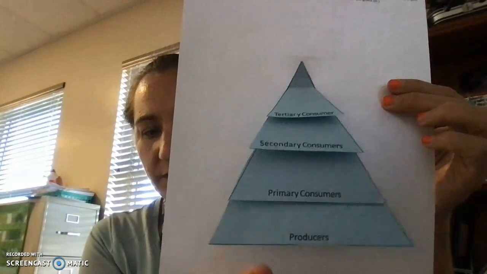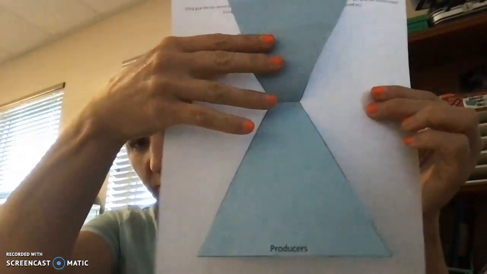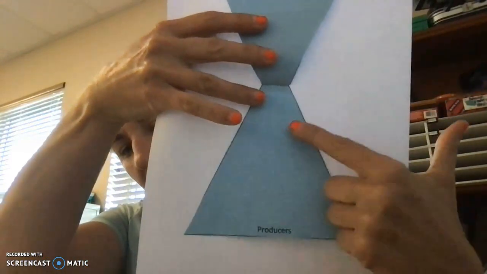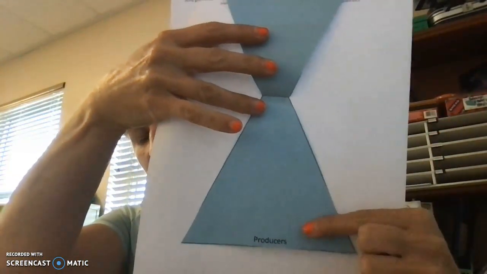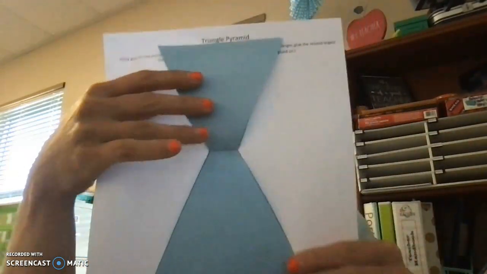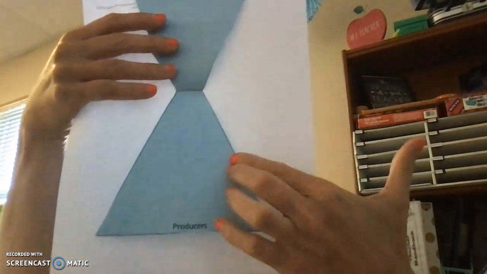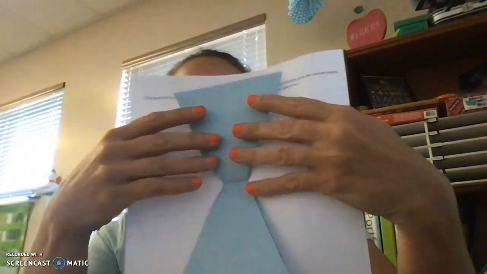So we have our first level, right? Producers. What you need to do is research and find 3 different producers. And you're going to write down each producer and then why that producer is important. For example, one could be grass. You can't use grass because I'm telling you this one. So you could say grass is a producer. And then you could say grass's role in the ecosystem.